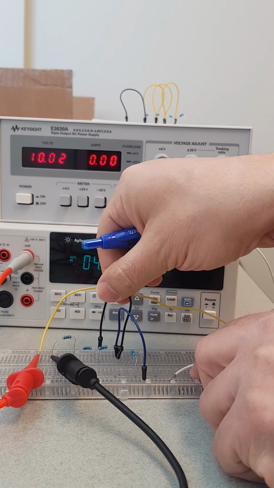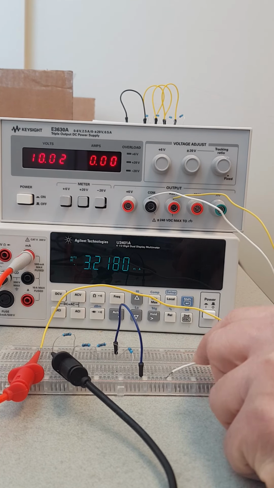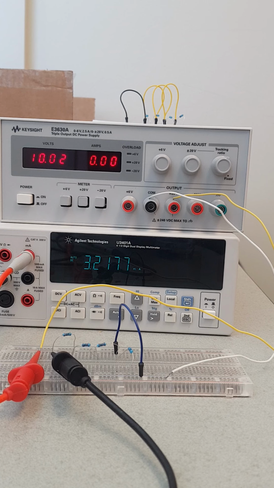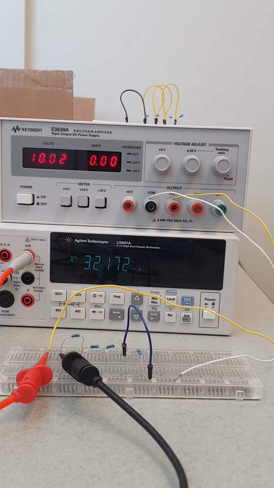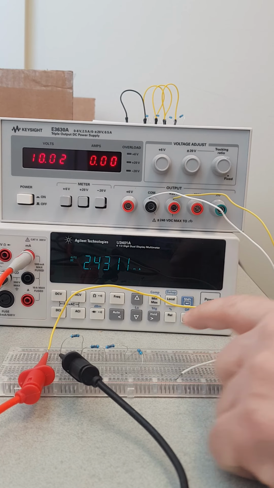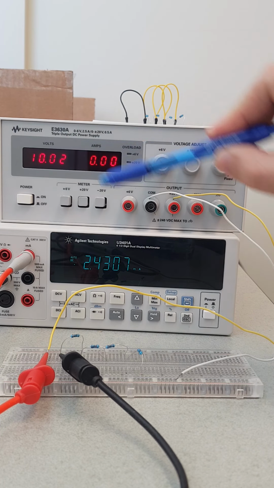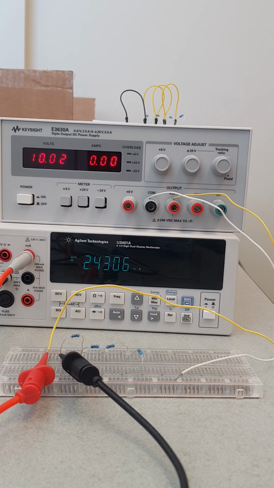Let's remove the other jumper. See what will happen here? The current also changed its value. It also reduced because I am now increasing the resistance further. Finally, I will remove the last one, and the current drops to around 2.5 milliamps. So nothing happened to the voltage, but the current kept on changing. It depends on the circuit needs.